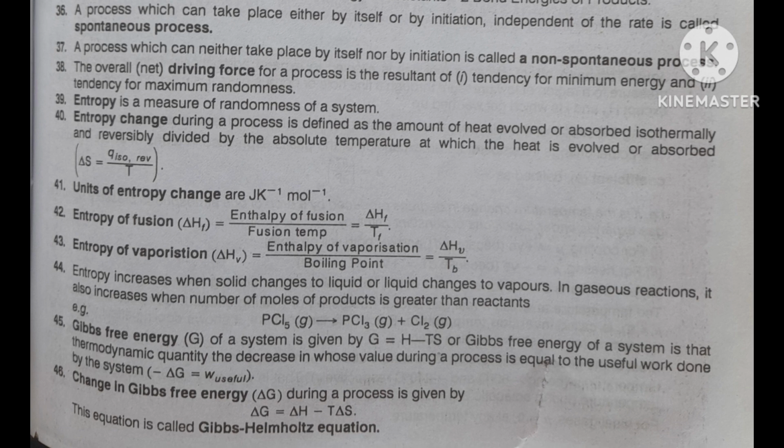Hence Gibbs free energy of a system is that thermodynamic quantity, a thermodynamic parameter. What will it tell? It will tell about a decrease; a minus sign will always come.